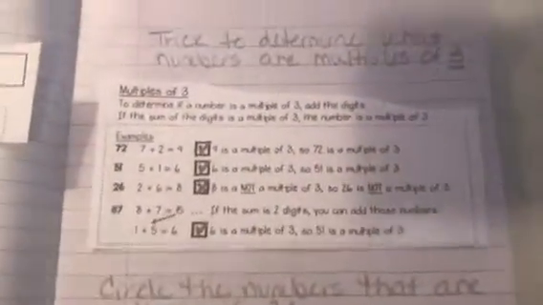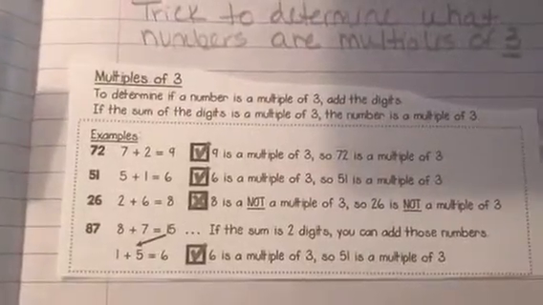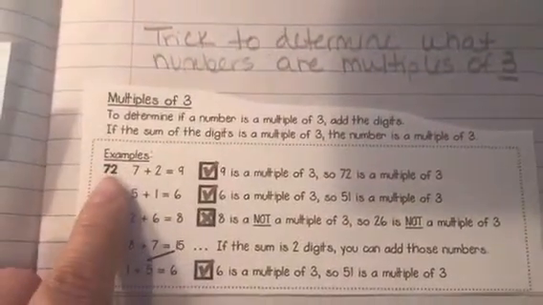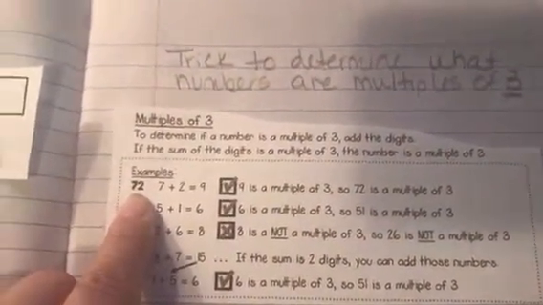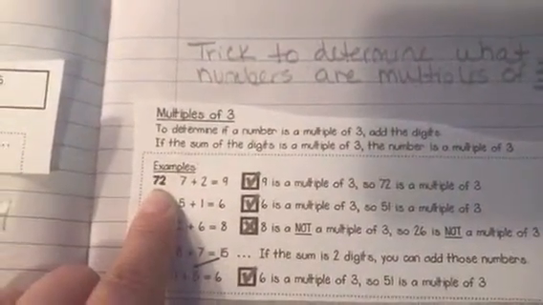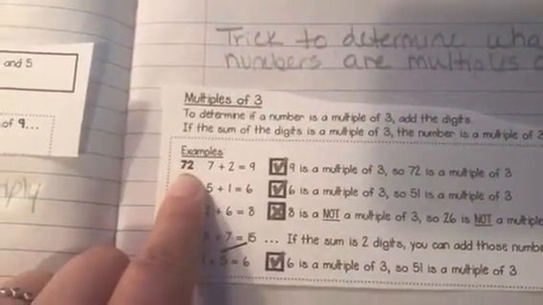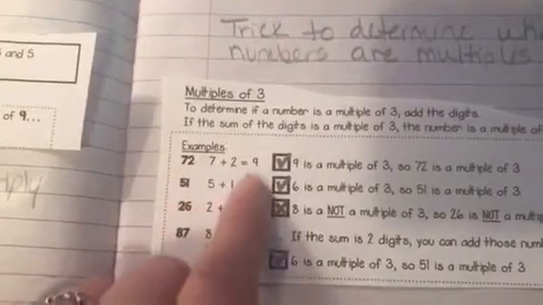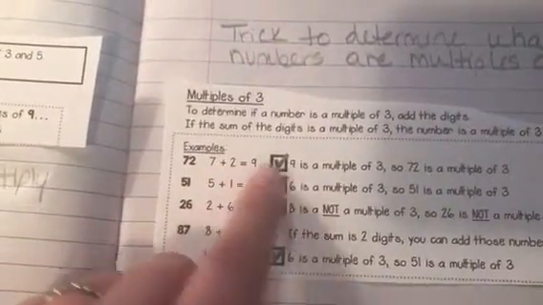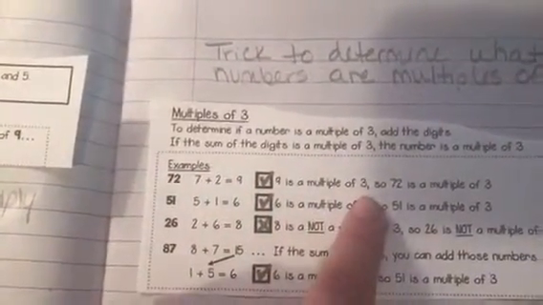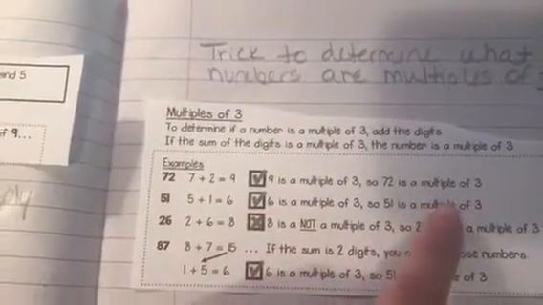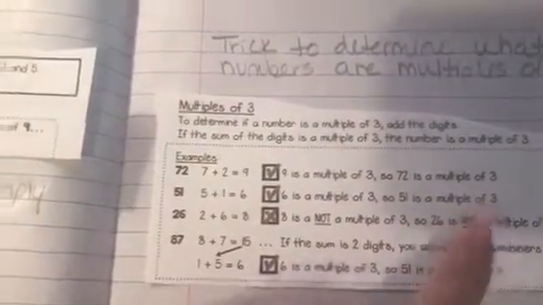There is a cool little trick for figuring out if a number is a multiple of 3, and this is in your math notebook as well. All you do is you add the two numbers. So if they were saying, is 72 a multiple of 3? All you have to do is add 7 plus 2, and you know that you get 9. You know that 9 is a multiple of 3, so 72 is also going to be a multiple of 3.